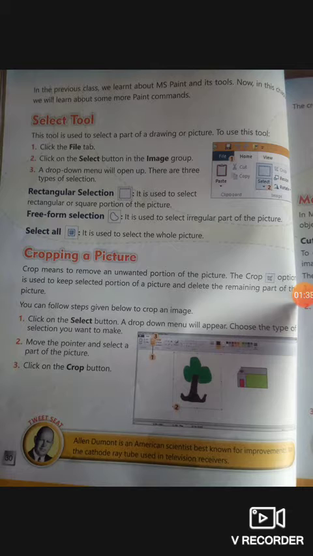What is the select tool? What selection tools are available in MS Paint? These tools are used to select part of a drawing or picture. If you want to select some parts in the drawing or picture, we use the select tool. How can we select the tool? Click the file tab at the top, then click the select button in the image group. In the image, the first option and second option are mentioned as number 1 and number 2. First you click the file button, second you click select.